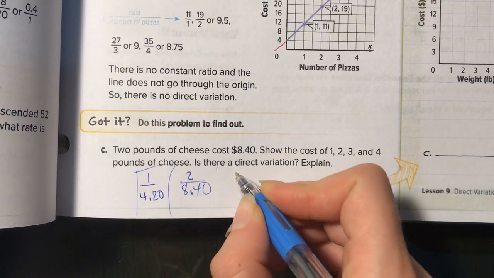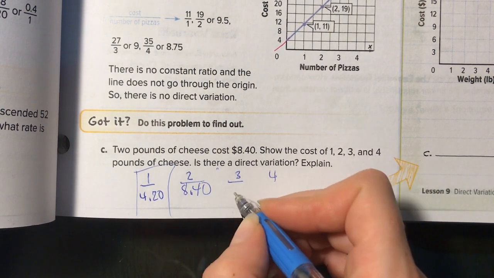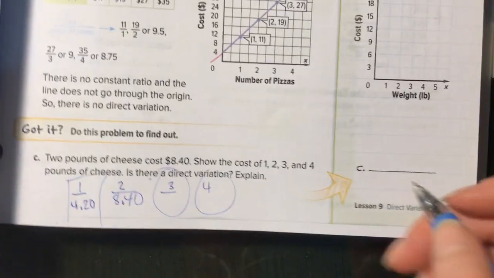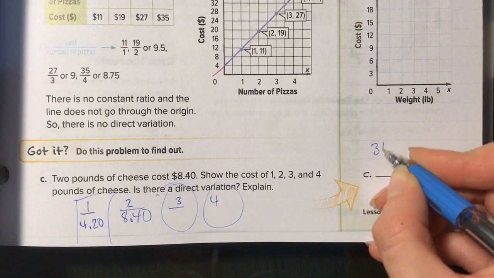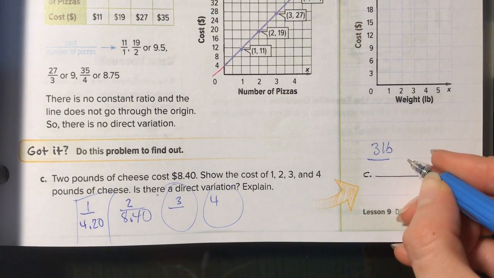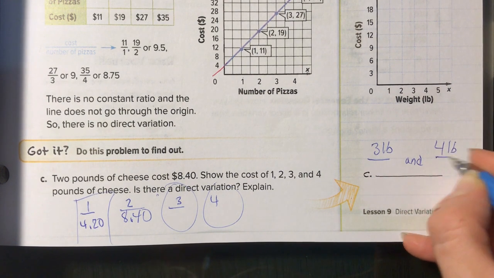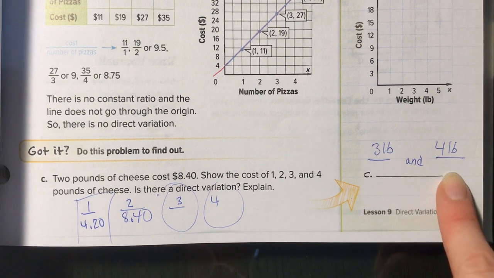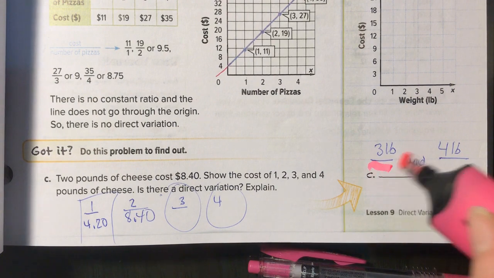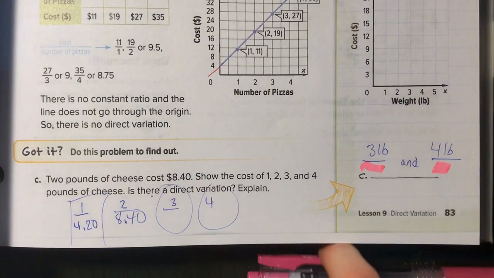So now give the value if there's 3 pounds, if there's 4 pounds. So on C, you need to give the answer for 3 pounds and the answer for 4 pounds. LB means pounds. That's just the shortened version. So give these 2 answers right here. Okay, you should have answers in class, especially just in case your popsicle stick gets called.